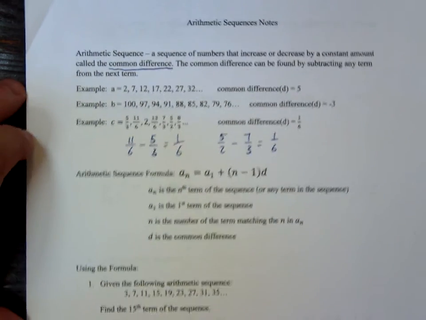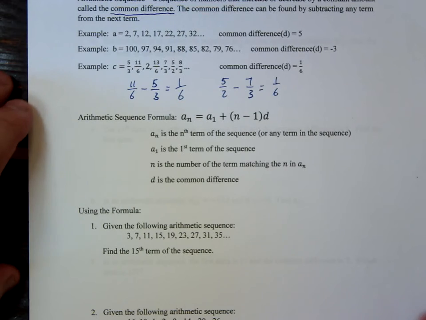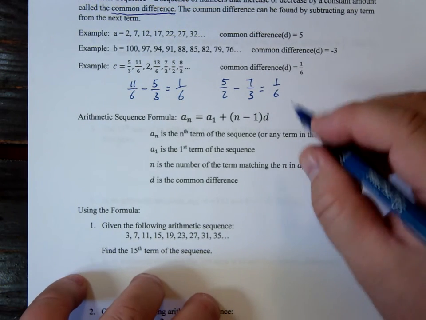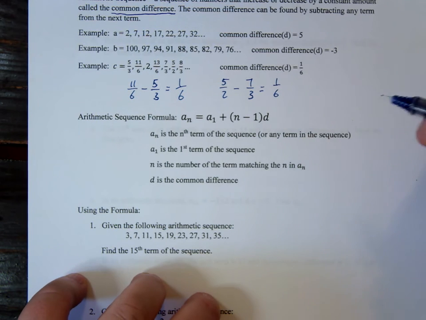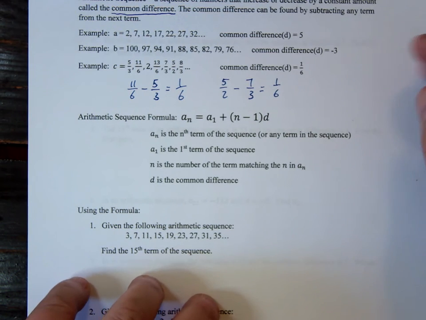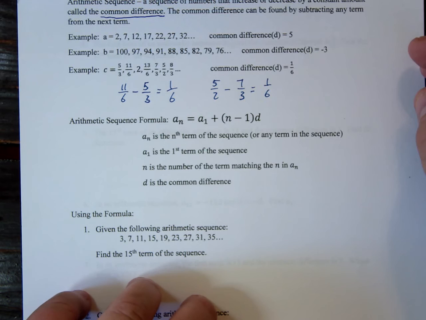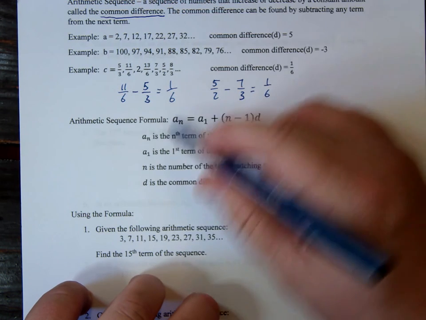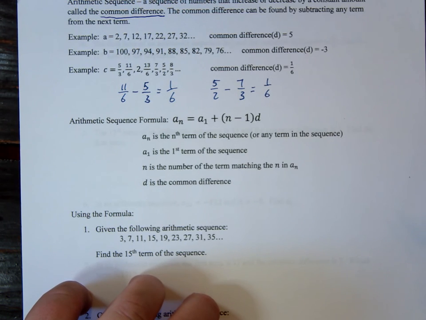And the reason that common difference is important is when you start getting into these arithmetic sequences, there's a formula. And this formula, on the final exam, would be given to you.